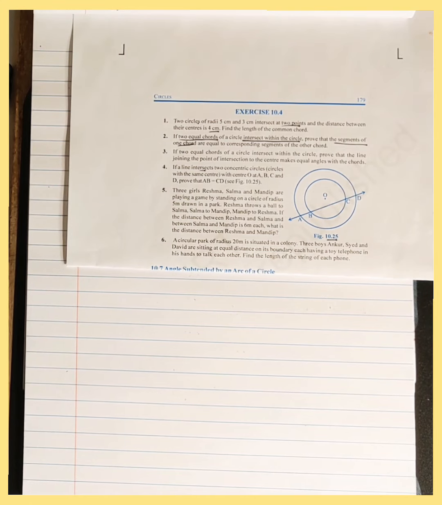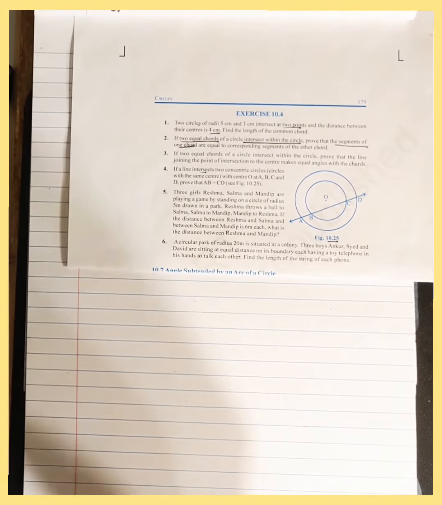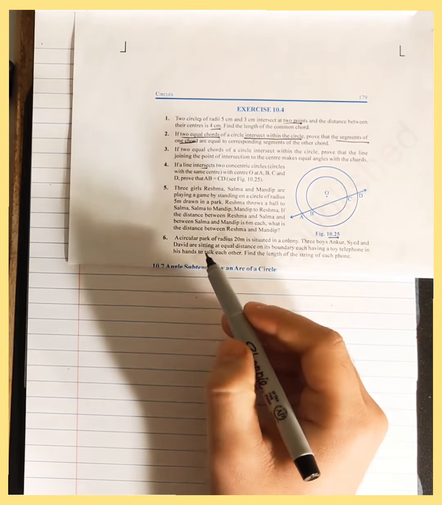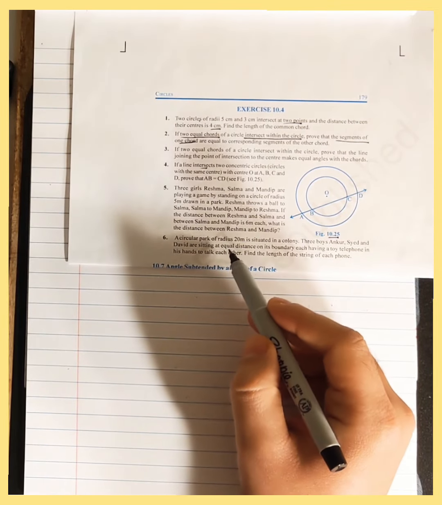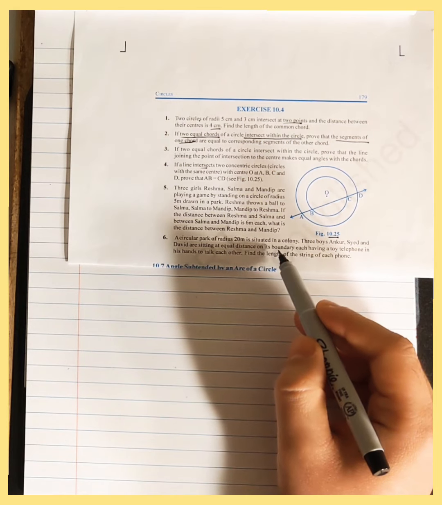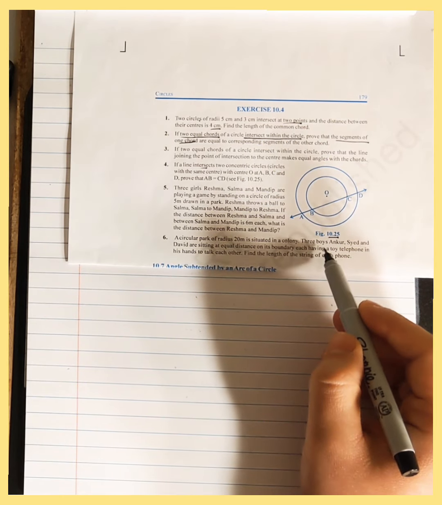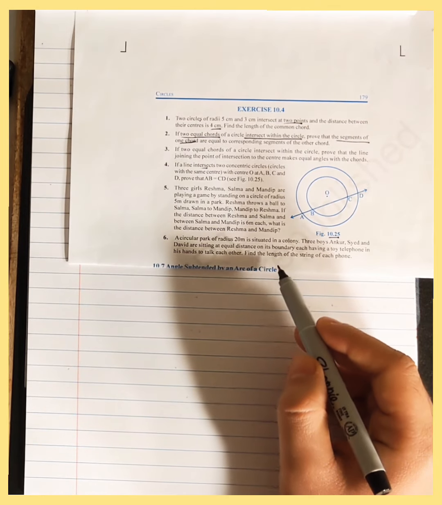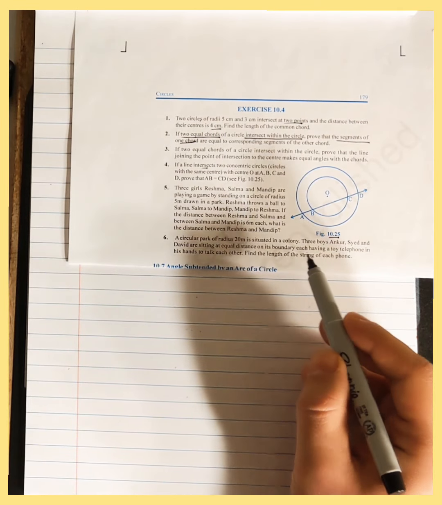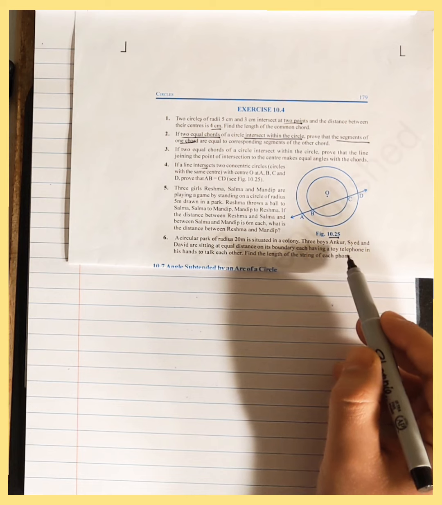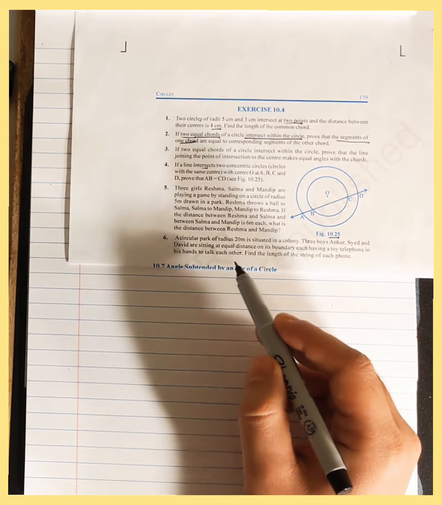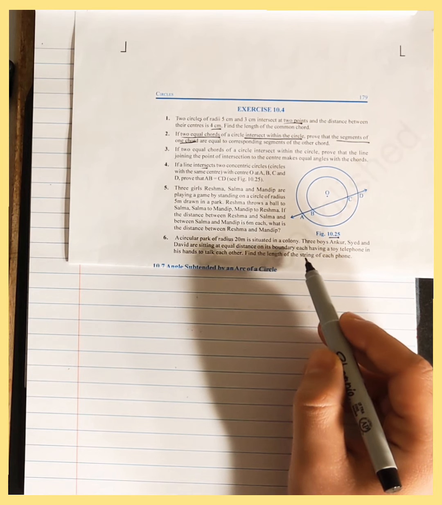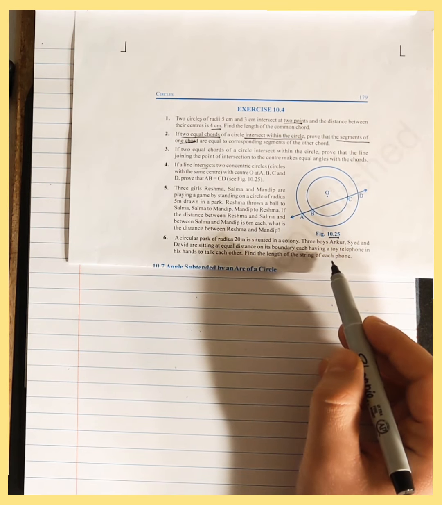Hello friends. So we'll now look at the next question in exercise 10.4. So what does the question say? A circular park of radius 20 meter is situated in a colony. Three boys, Ankur, Saeed and David are sitting at equal distance on its boundary, each having a toy telephone in his hands to talk to each other. Find the length of the string of each phone.